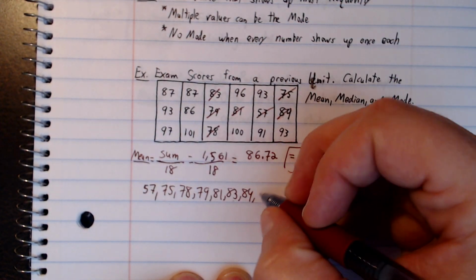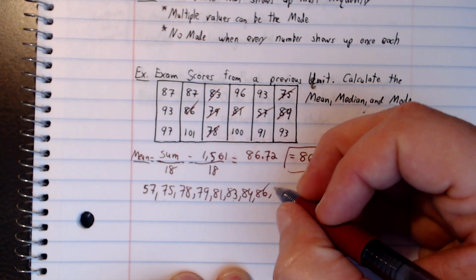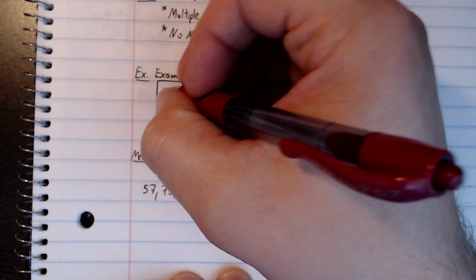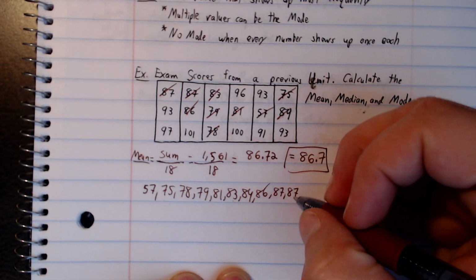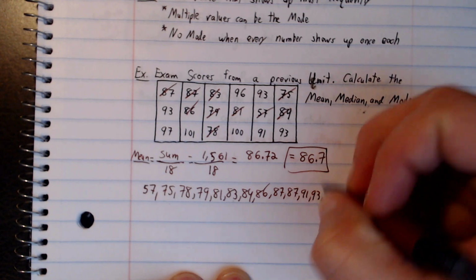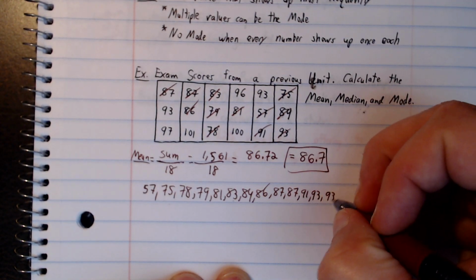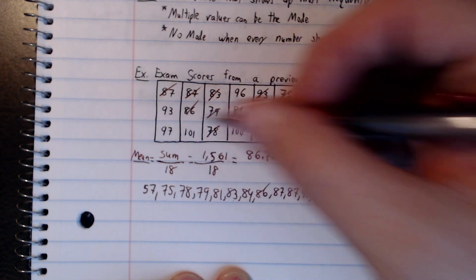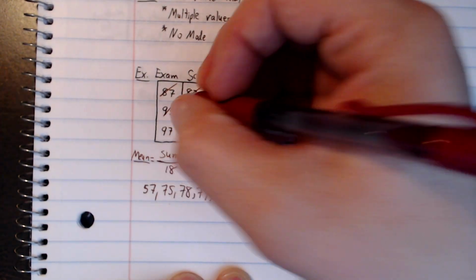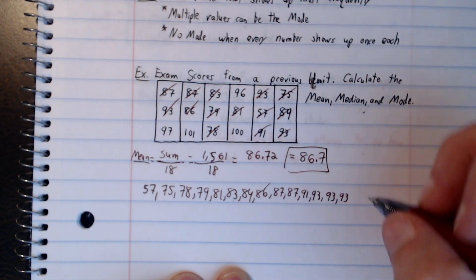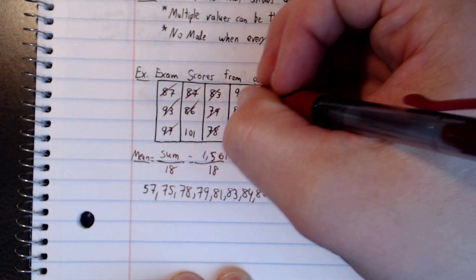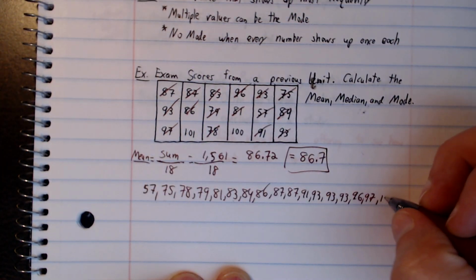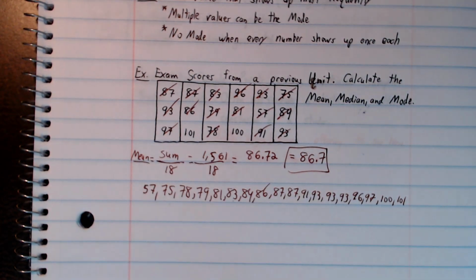Oh, let's get the 86 in there. Two 87s. I think that's it for 80s, 90s. I got 290. I got a 91 first though. 93. Another 93. Another 93. Others jumping out. Nope. 96. 97. 100 and 101. All right, so yeah, we just have to write those down again, but not a big deal.